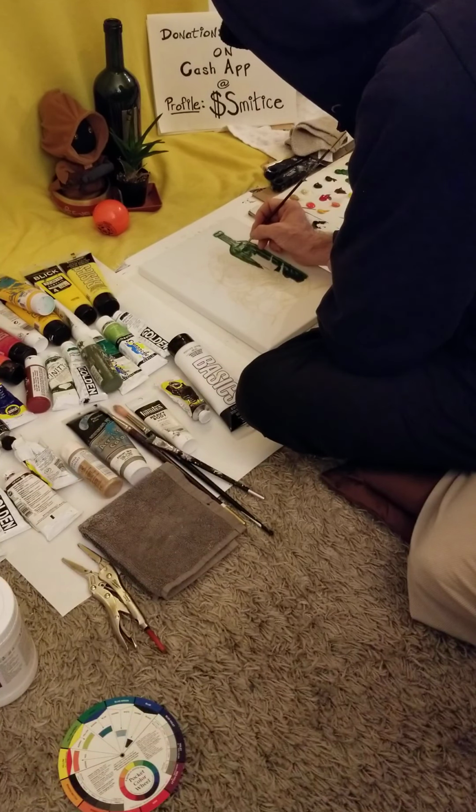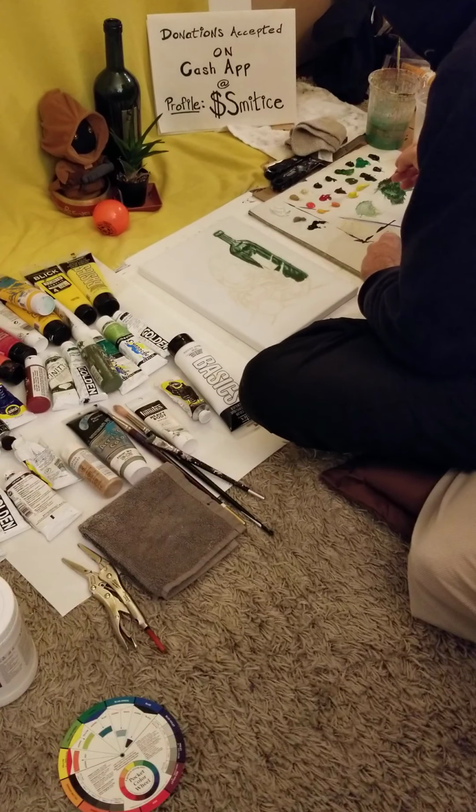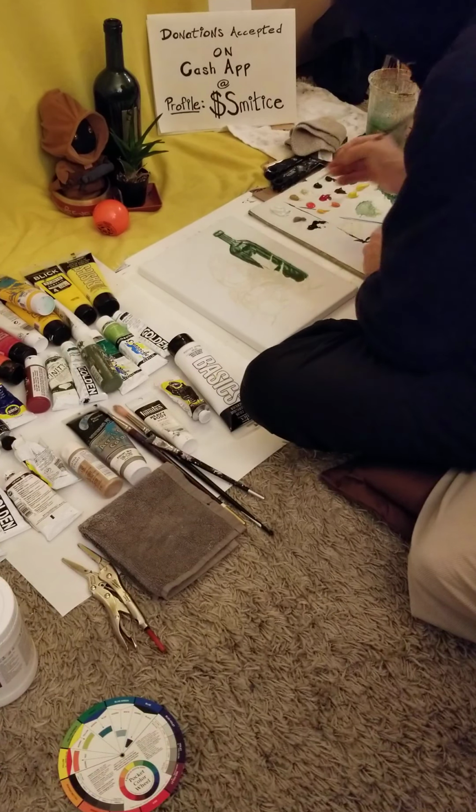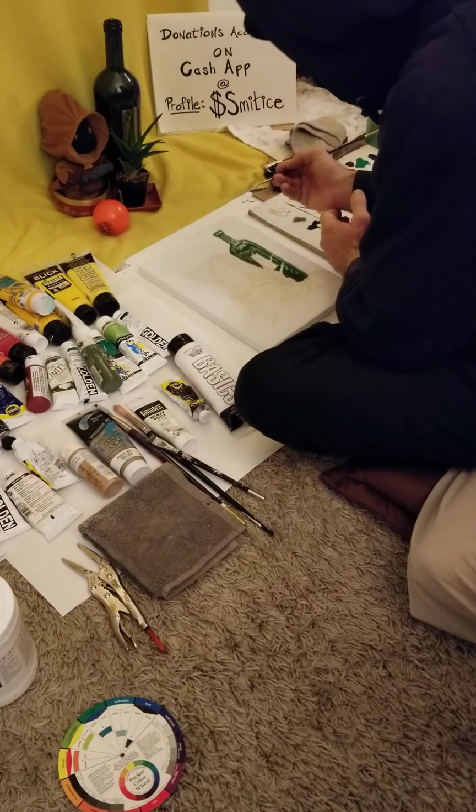Just some indications of where the light is, right? Need a little more water. Just going to make sure it's looking like glass. Don't put a little too much paint on the brush.